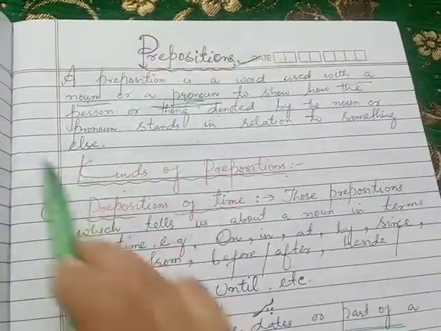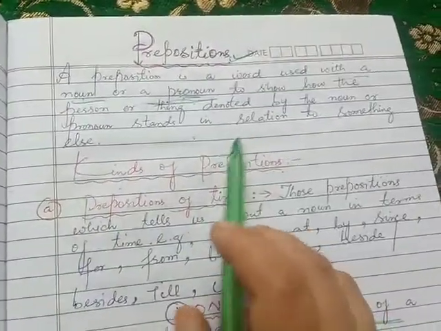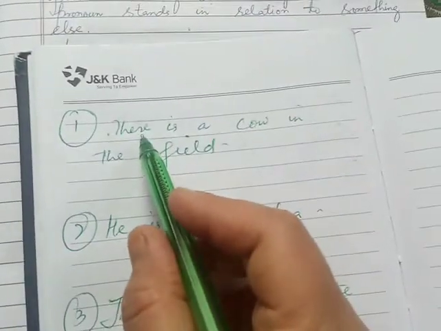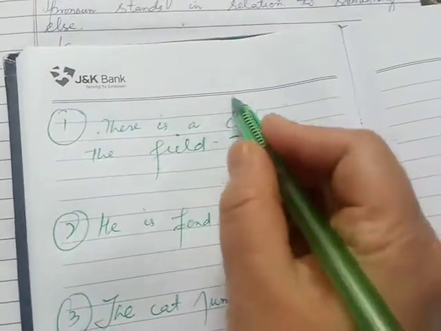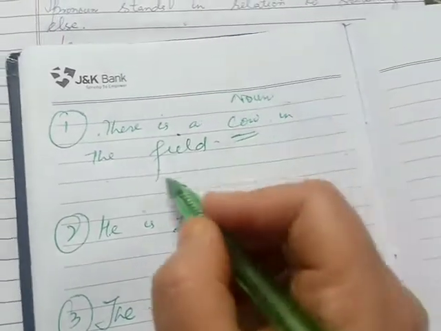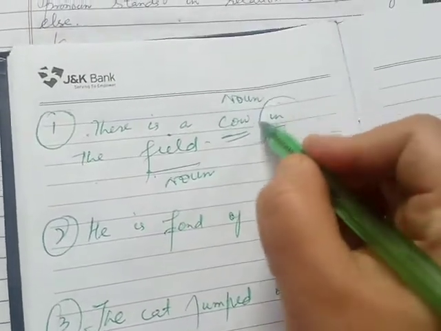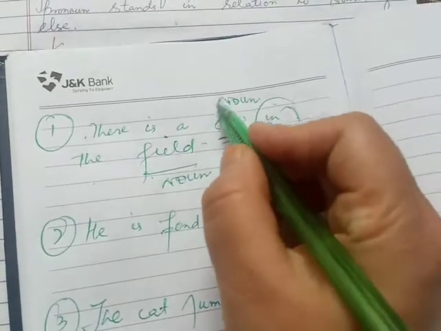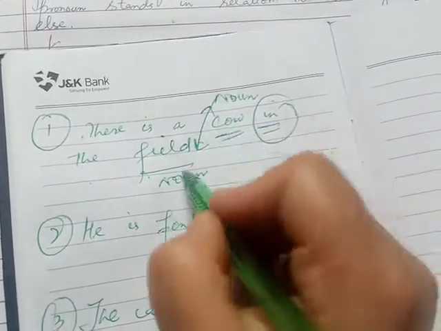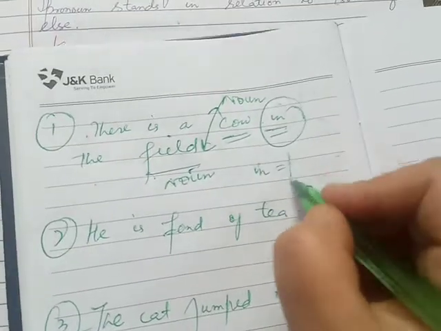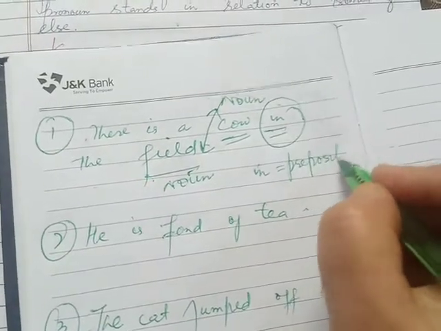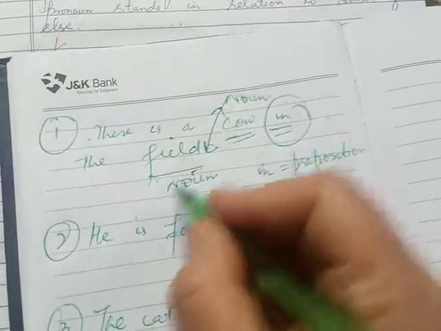My dear students, I will make this point clear with the help of examples. Have a look. There is a cow in the field. Here, cow is a noun, and field is again a noun. Here the word "in" shows a relationship between these two, cow and field. Therefore, we can say that "in" is a preposition because it shows a relationship between the cow and the field.